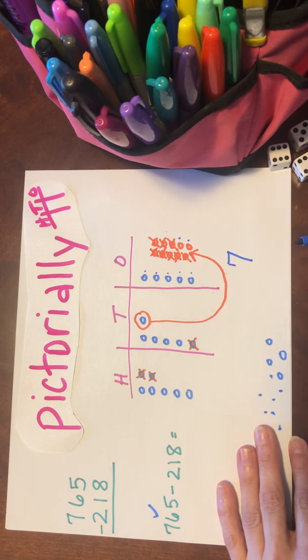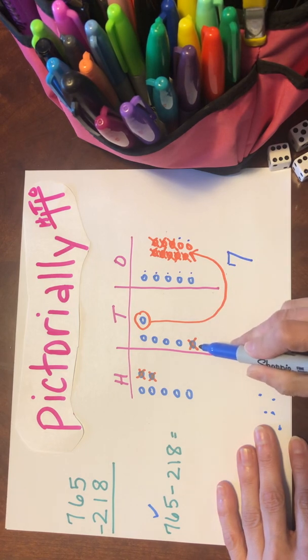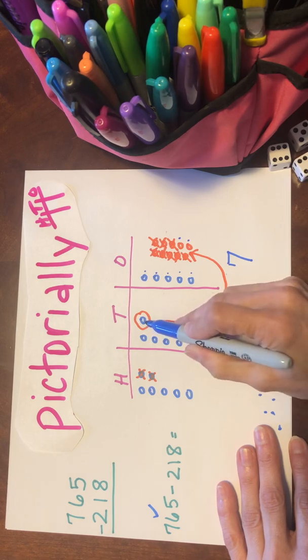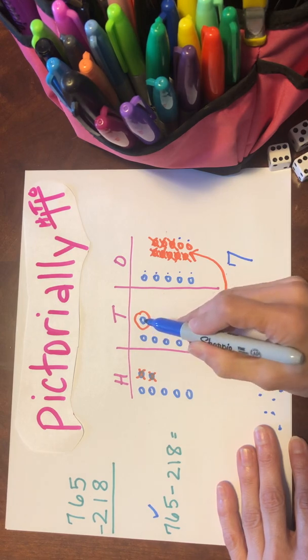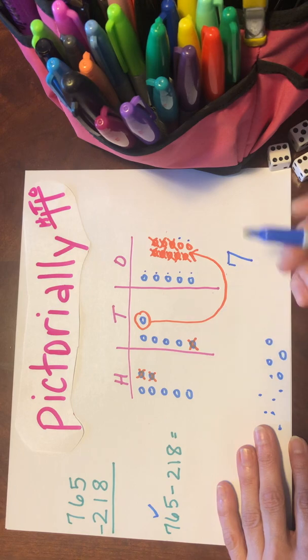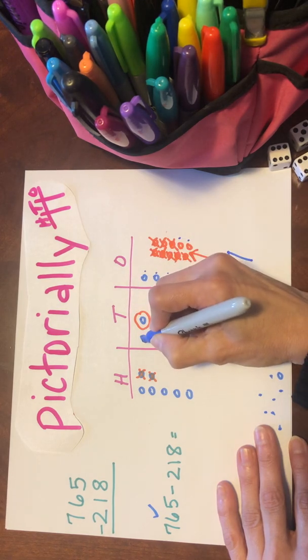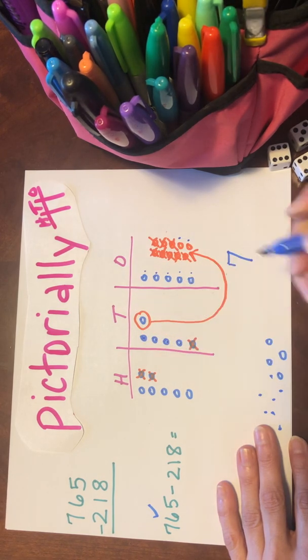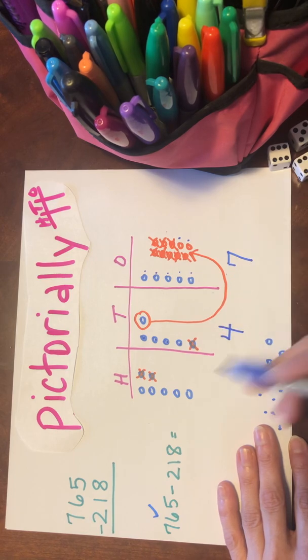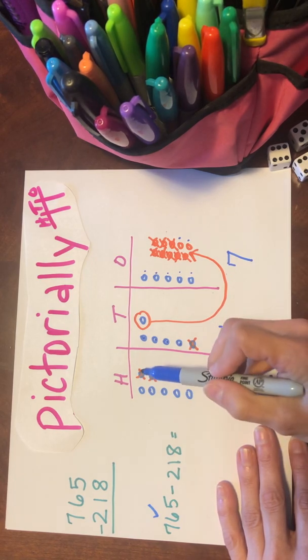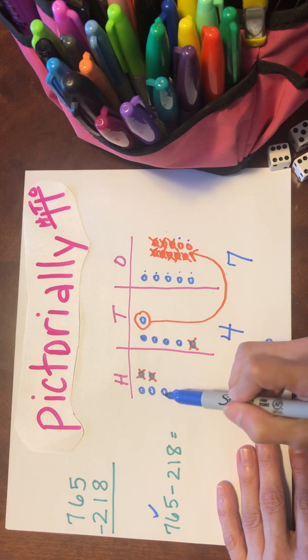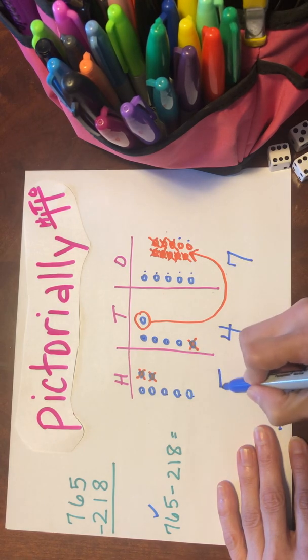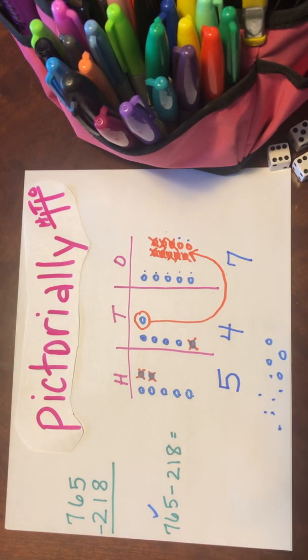And then I'm going to move to my 10s. This is already gone, and so is this. So I'm only going to count the ones that I haven't had to loop to regroup or I haven't crossed out. 1, 2, 3, 4. I have 4 10s left. And then I'm going to go to my hundreds and I'm going to do the same. 1, 2, 3, 4, 5. And I am now going to have an answer, a difference of 547.